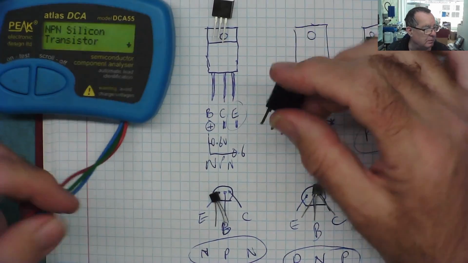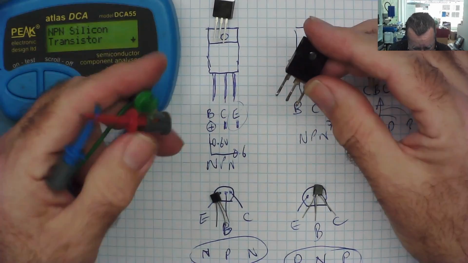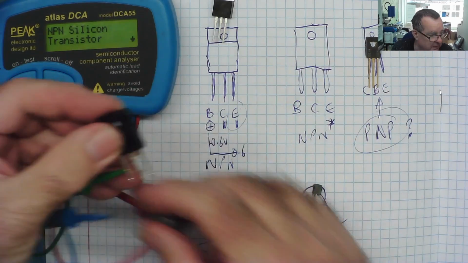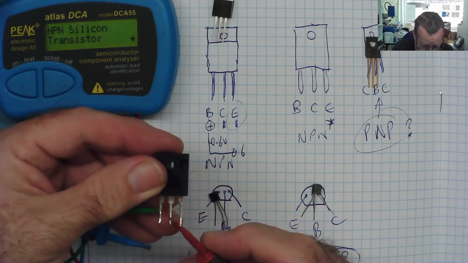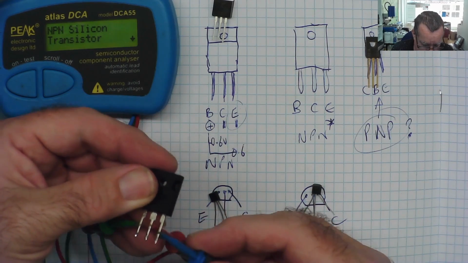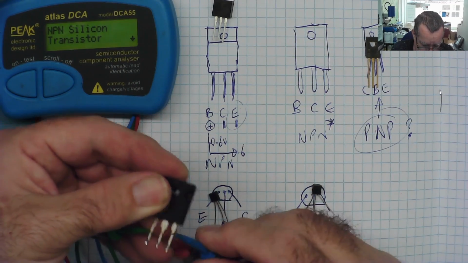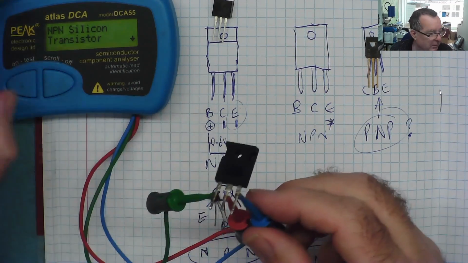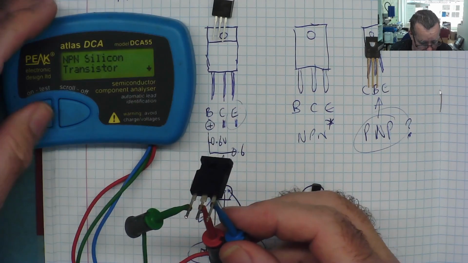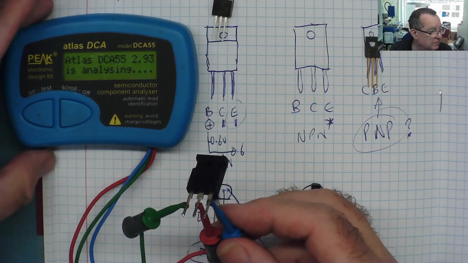Let's get this big one. These big transistors tend to have lower gain, by the way, than the smaller ones. But obviously they can pass higher currents. That's the thing. And sometimes withstand higher voltages as well, but it's normally the current or the wattage that specifies the size. Okay, let's run test.